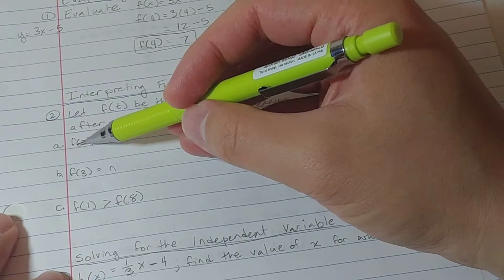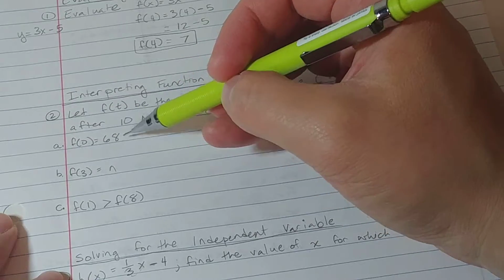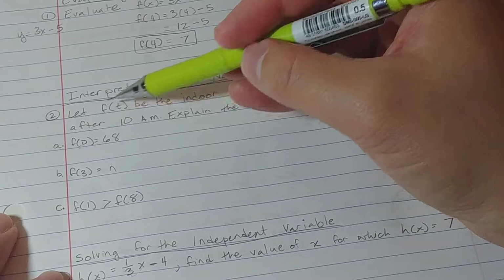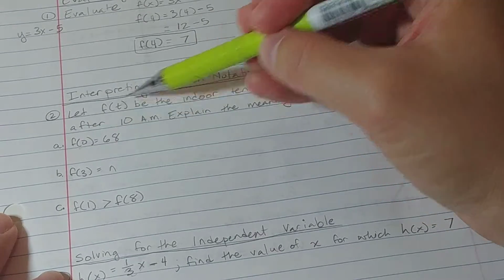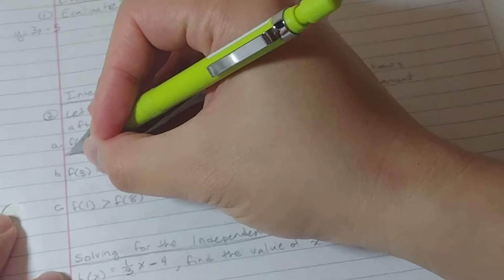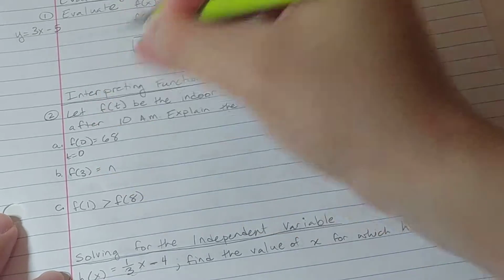The first one we have is f of 0 equals 68. Now, remember the function notation, that's f of x, or in this case, t. So our t is 0, right? So we need to know what our t is. Our t is 0.